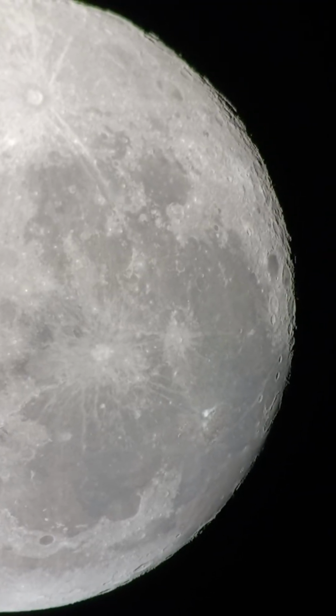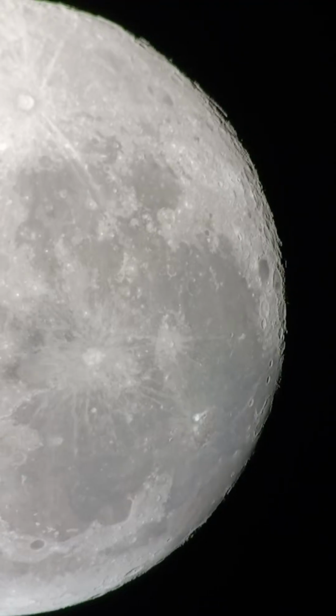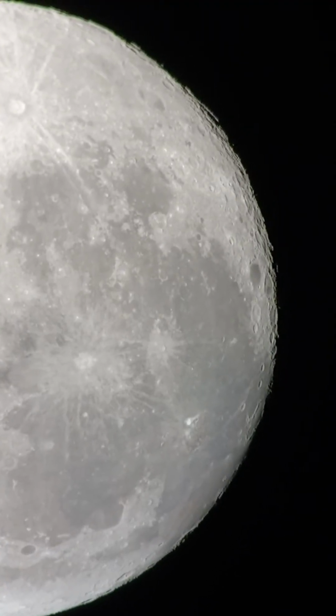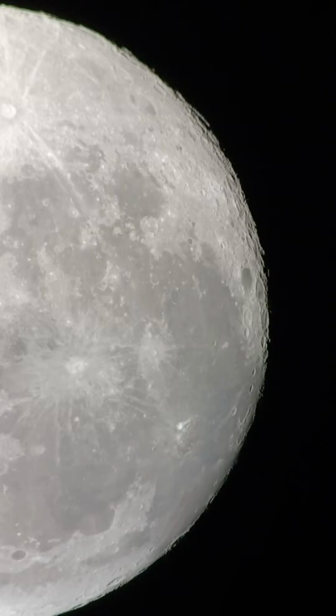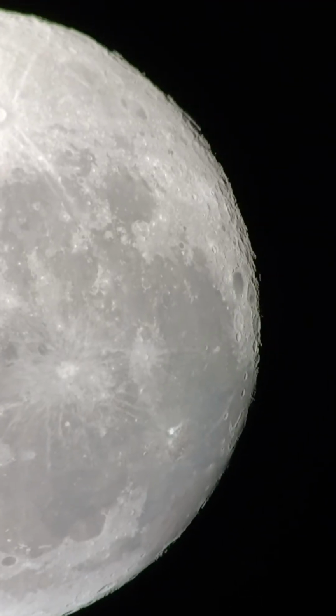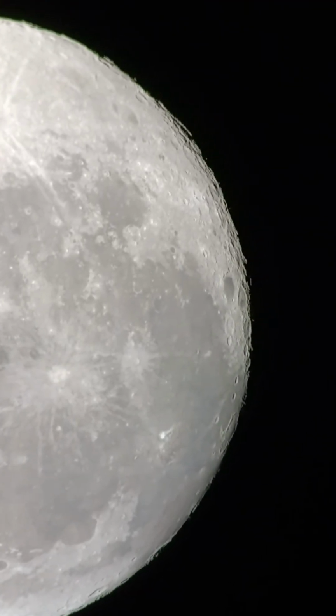And then that really bright crater, kind of looks like a teardrop going sideways, that is Aristarchus crater. And just below Aristarchus crater is Schroeder's Valley.